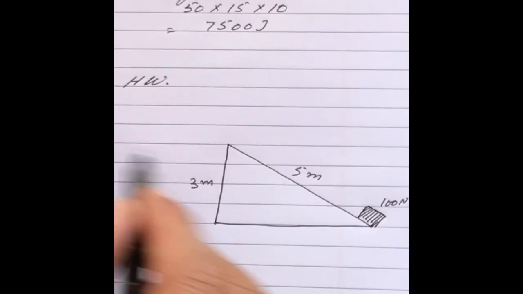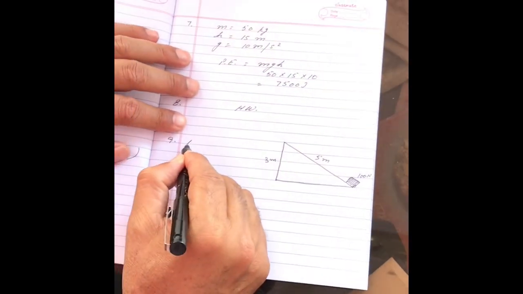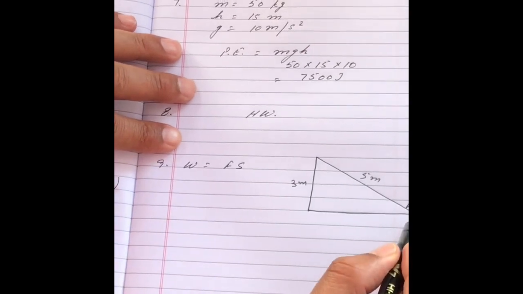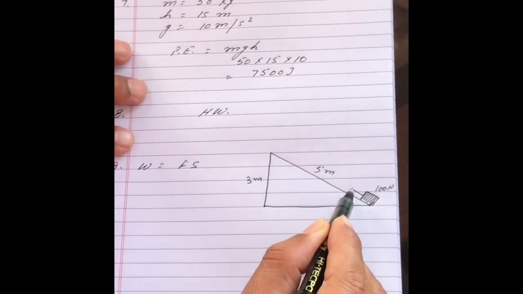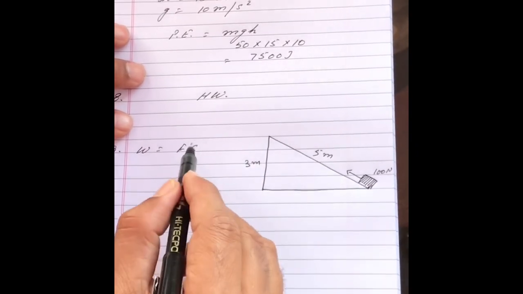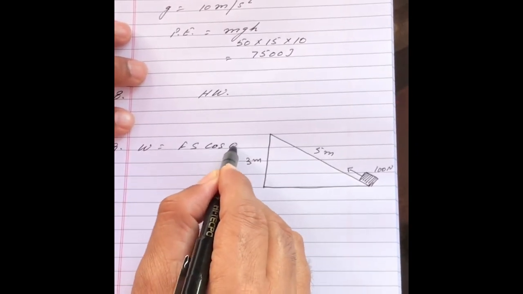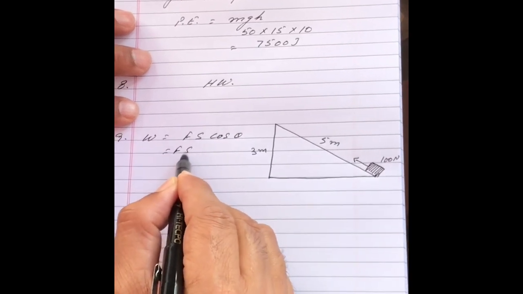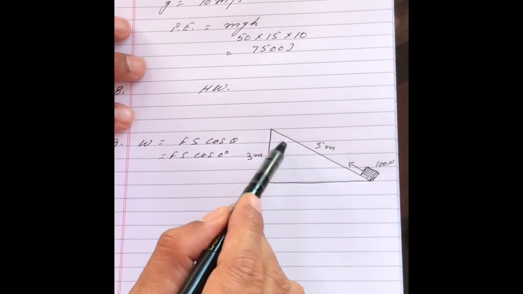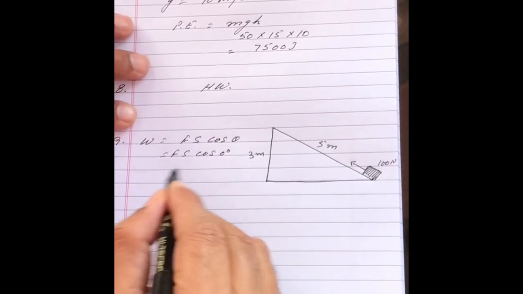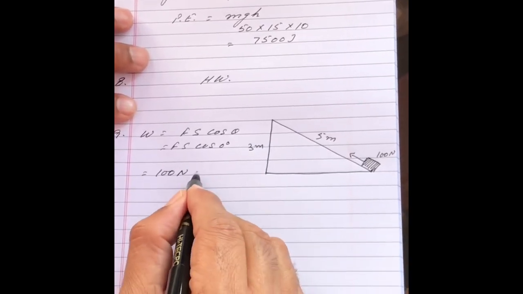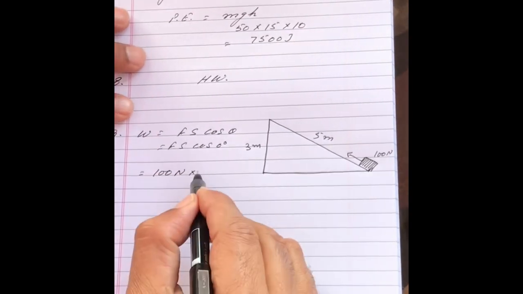So work done is Fs. Work done by pulling along the slope. Now force is in the direction of slope. So Fs cos theta, that is Fs cos 0, because pull is in the direction of work done. Force is 100 Newton. Distance is 5.